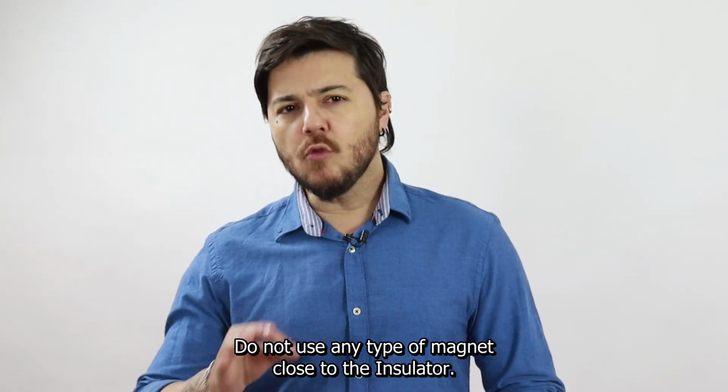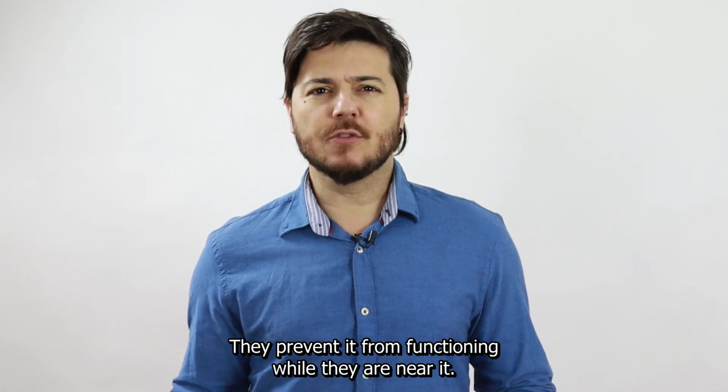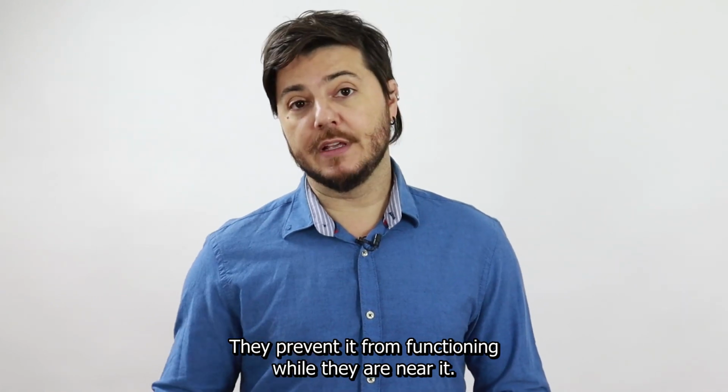Do not use any type of magnet close to the insulator. They prevent it from functioning while they are near it.